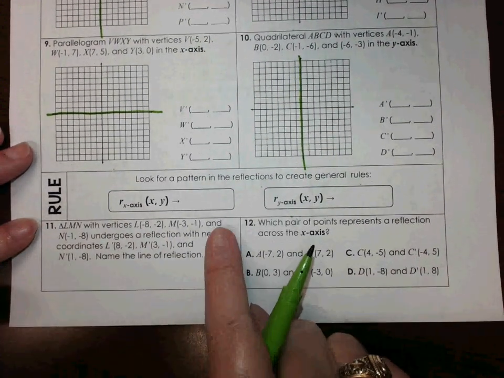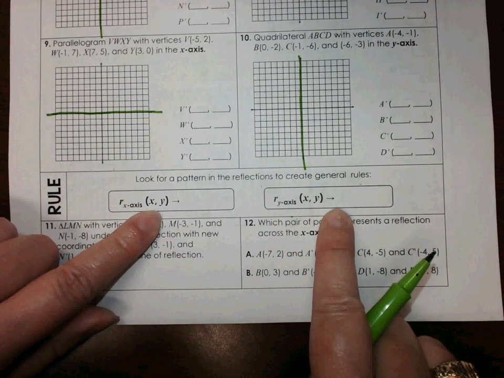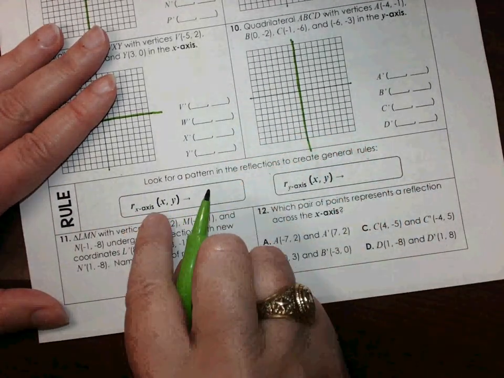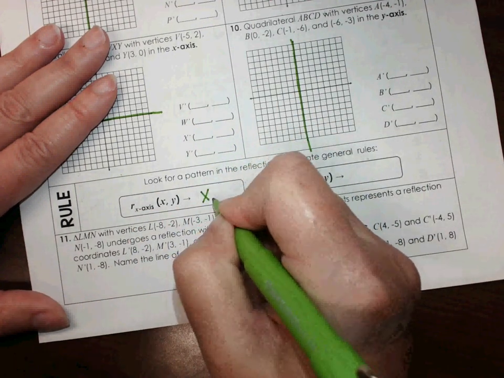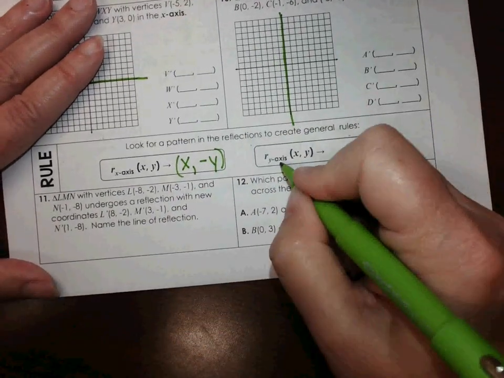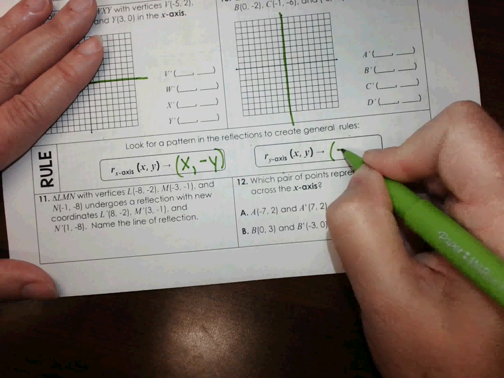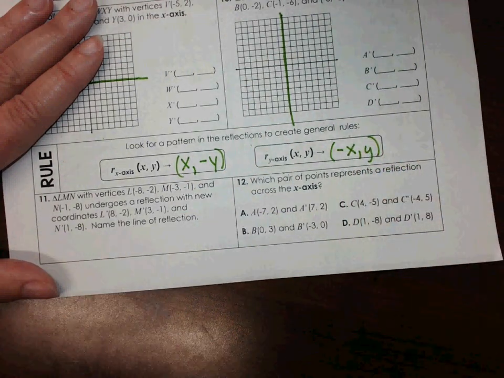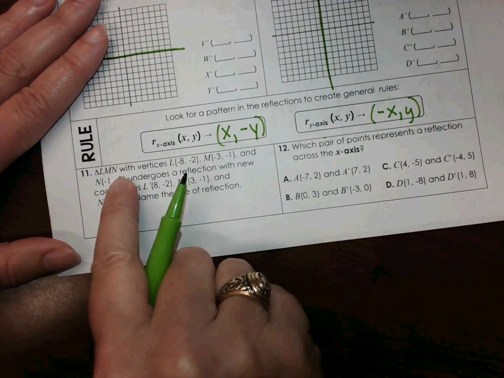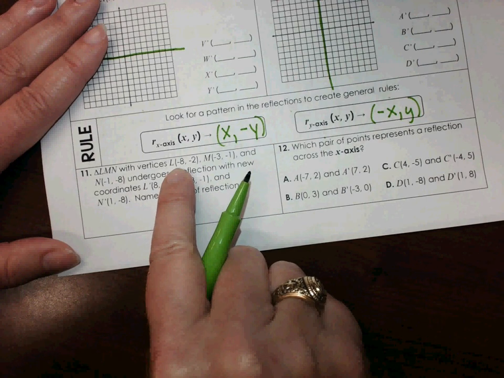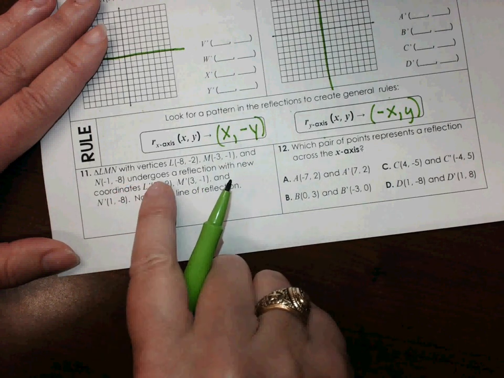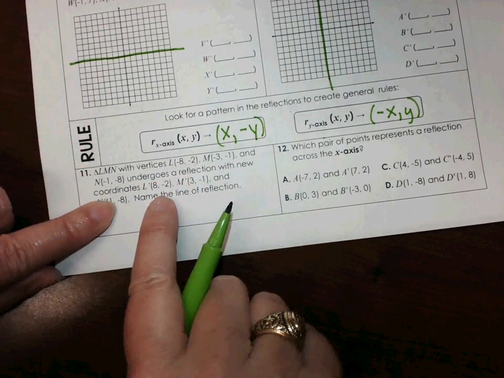And then we've already talked about the rule, but if you're flipping or reflecting over the x-axis, what did we say? If it's over the x-axis, that means the x stays the same, the y changes signs. Same thing down here. If you're flipping over the y-axis, that means the x changes signs and the y stays the same. So let's look at this. It says triangle LMN with vertices L is at negative 8, negative 2, negative 3, negative 1, negative 1, negative 8, undergoes a reflection with these new coordinates.